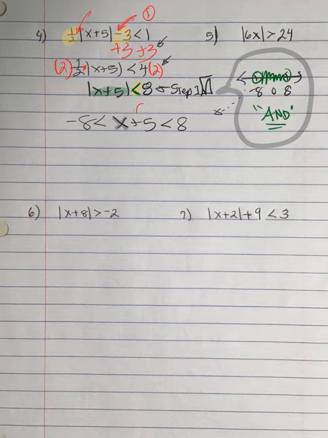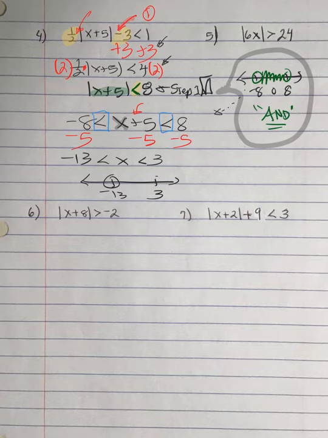So we're going to undo adding 5 by subtracting 5. And don't forget, we have to subtract 5 to both ends. Why do we do that? Because we're solving two inequalities simultaneously. So that gives me negative 13 is less than x is less than 3. And then that would be all the numbers that would be between negative 13 and 3.